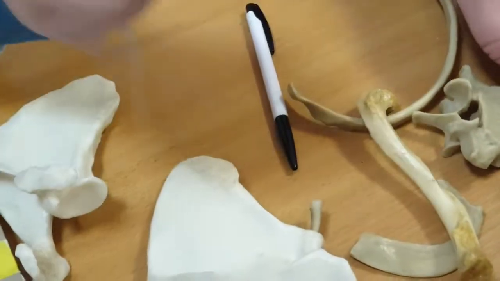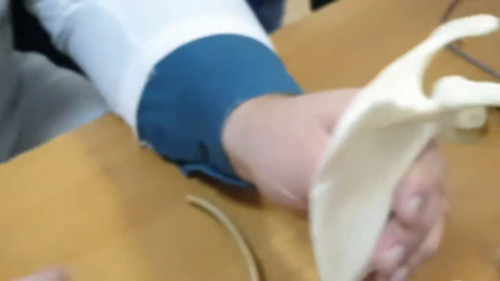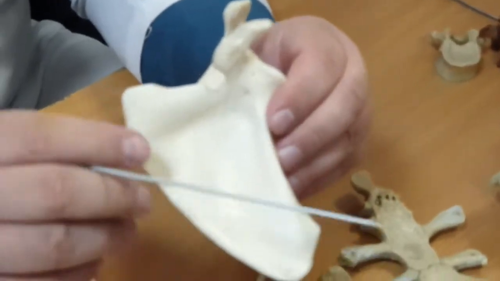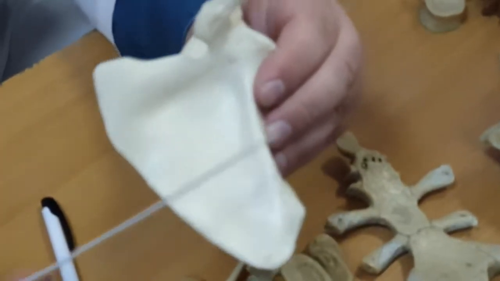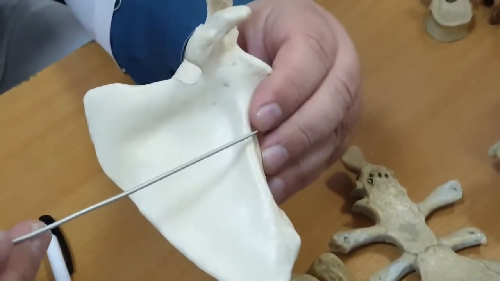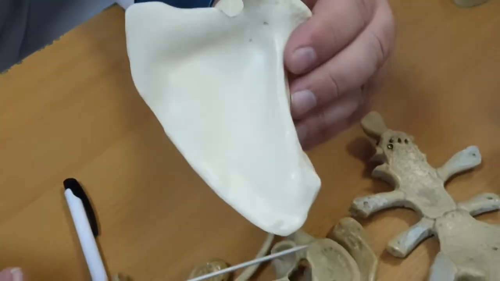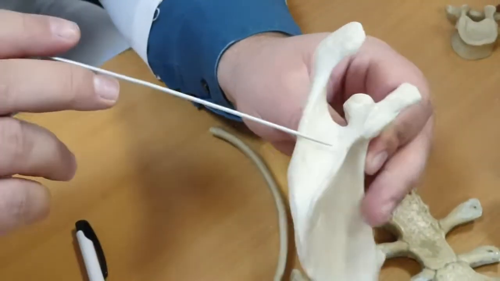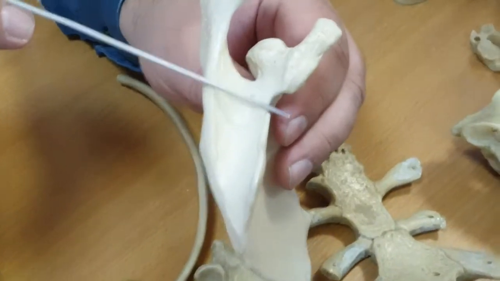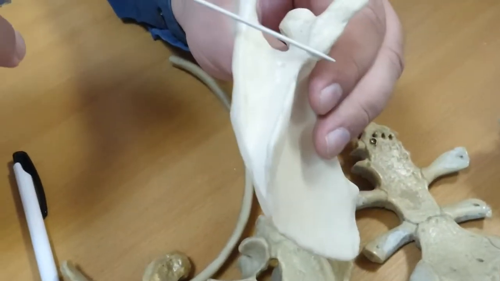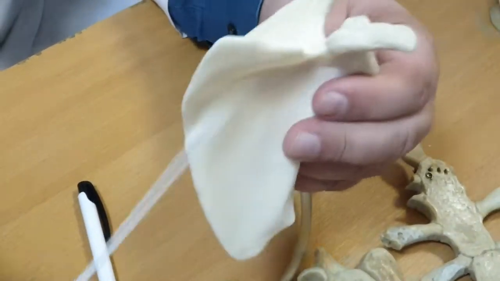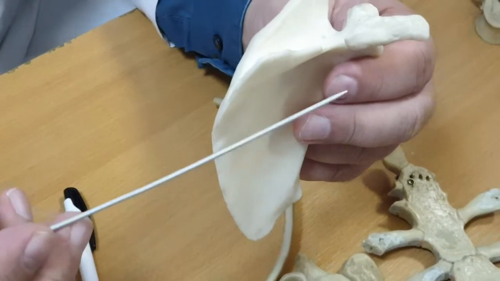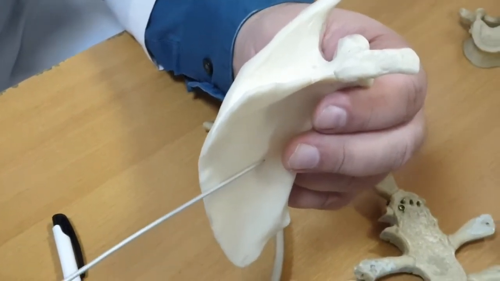And last, scapula. Scapula, that is a flat bone. It has triangular shape, 3 angles and 3 borders: angulus superior, angulus inferior, and angulus lateralis. Margo lateralis, margo medialis, and margo superior. Superior border has notch. How notch in Latin? Incisura scapulae. 2 surfaces, posteriorly that is dorsal surface, and anteriorly that is facies costalis, because it's attached to ribs.